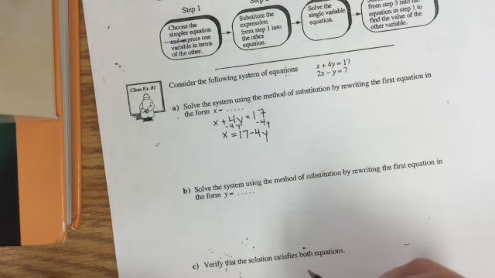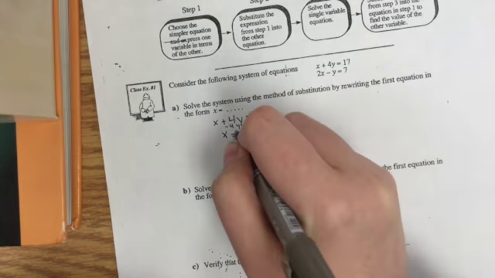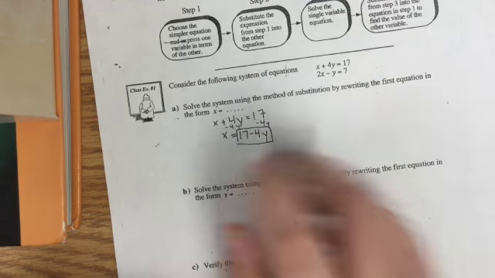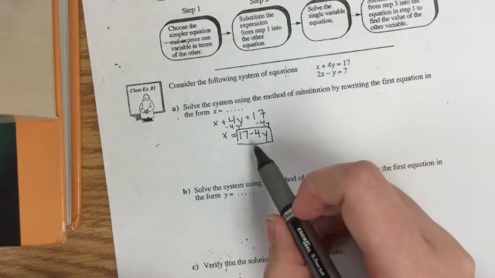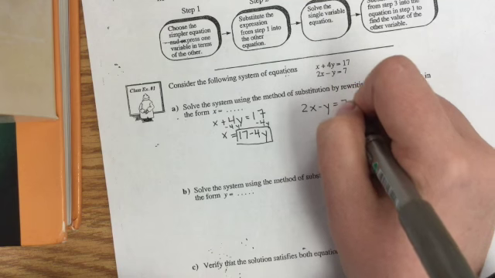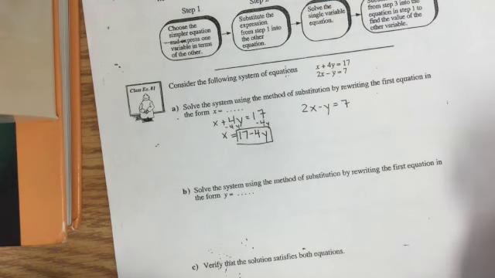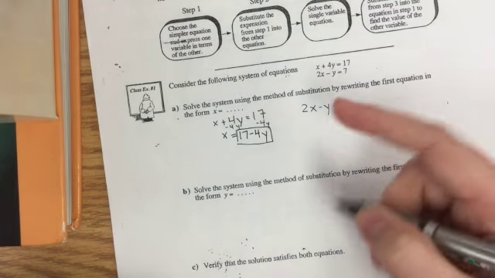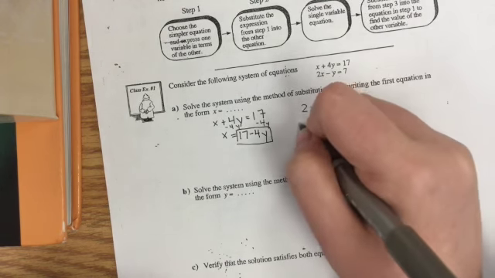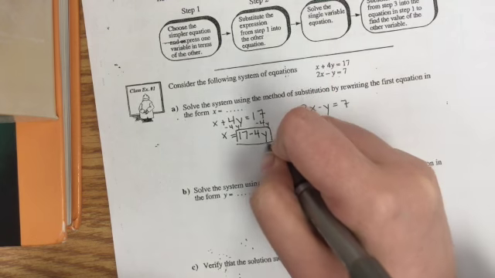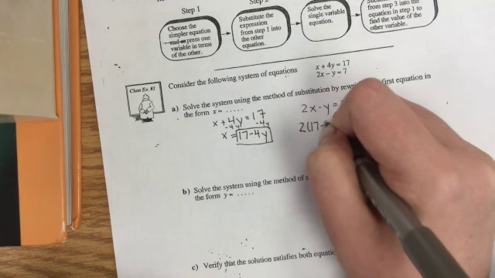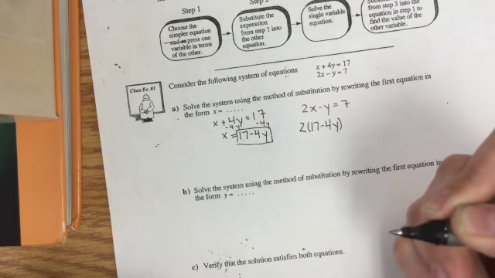17 minus 4y. Now I take this whole thing, because that's now x, x equals that, I take it up to this other equation. I'm just going to rewrite it for you here. This second equation, 2x minus y equals 7, I go up to that equation, and where I see x, I'm going to write this expression. So I have 2 times x. Well, x is 17 minus 4y. So 2 times 17 minus 4y.